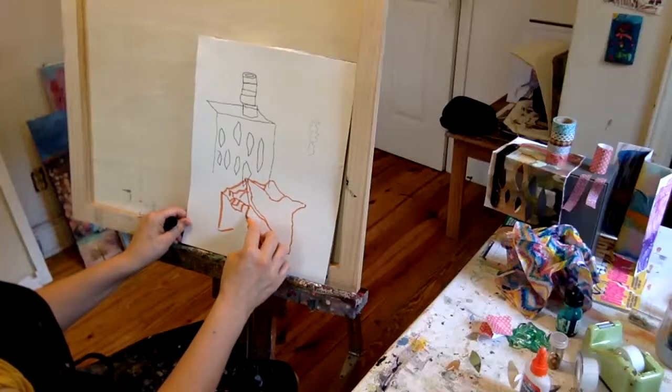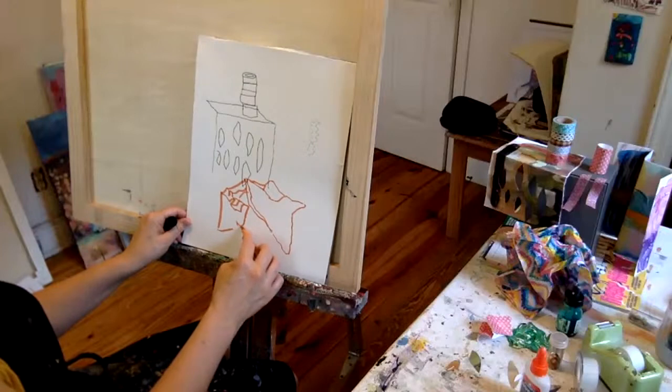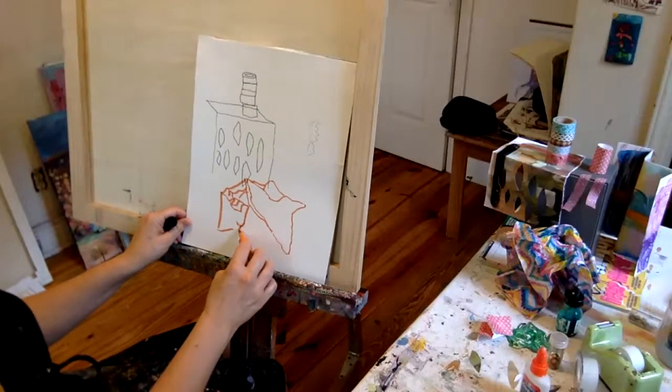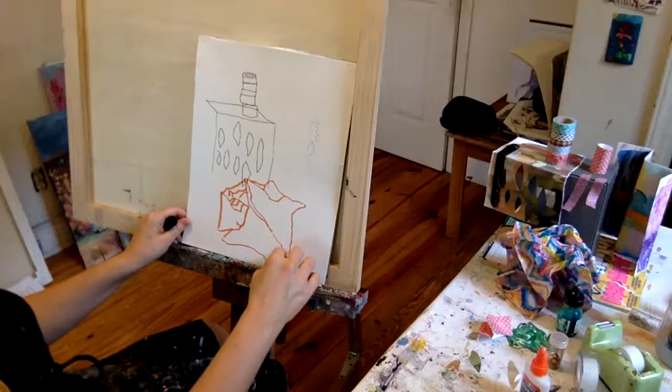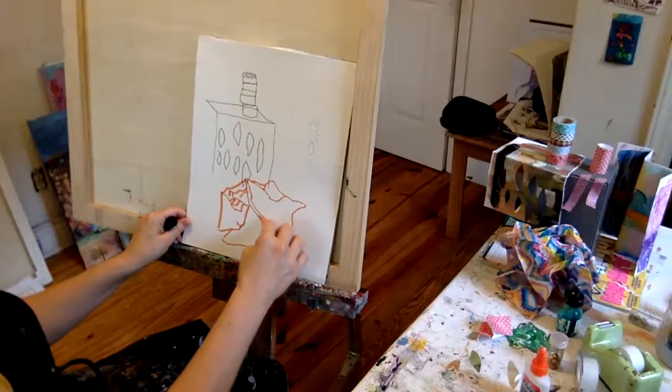So what I do first, if there's a design on the paper, I'm going to just ignore that. And I'm just going to try to get the contours of the actual paper first.